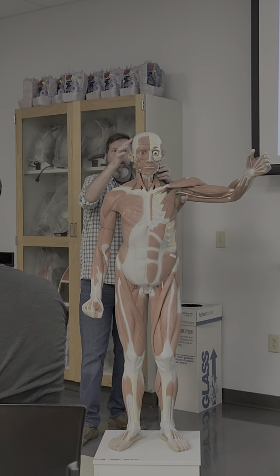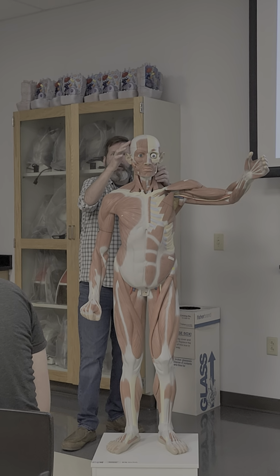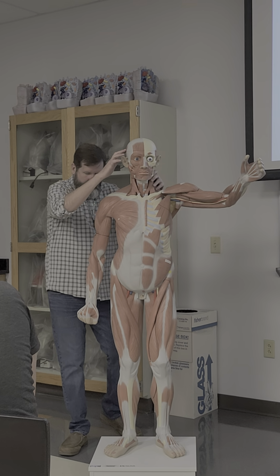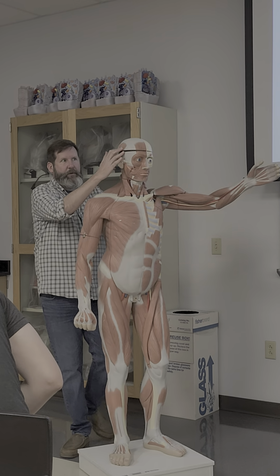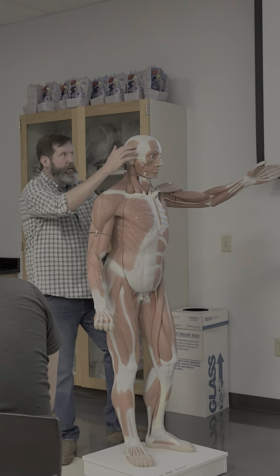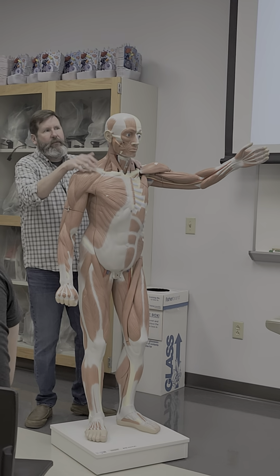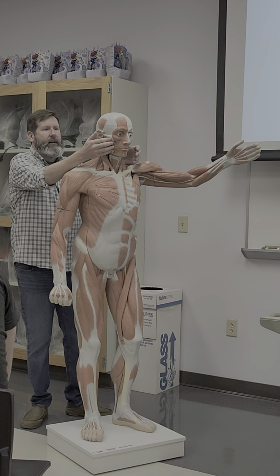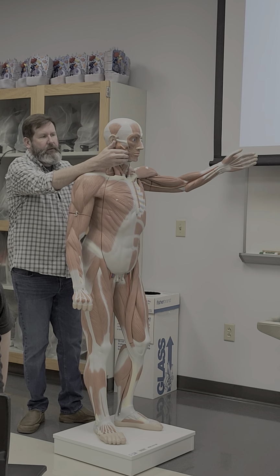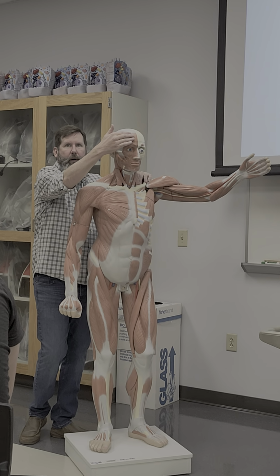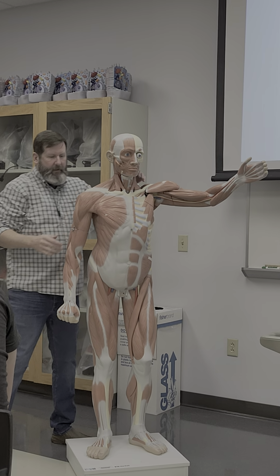So, what's the name of this muscle right here? Temporalis. Good. Very good. Okay. So this is the temporalis. Here would be the masseter. Here would be the what? Frontalis. Good. All right.